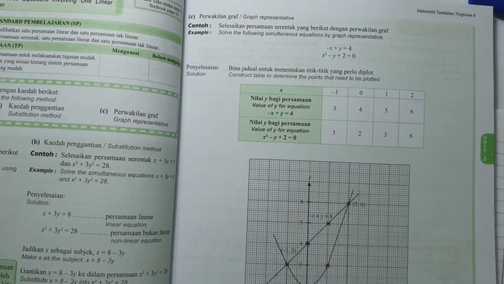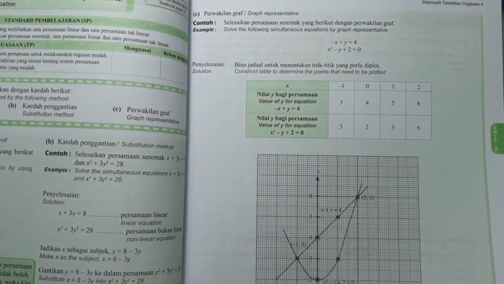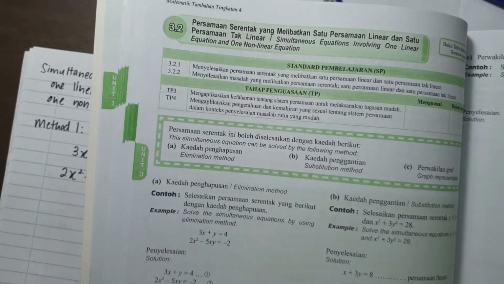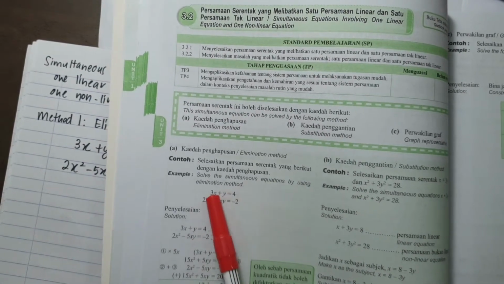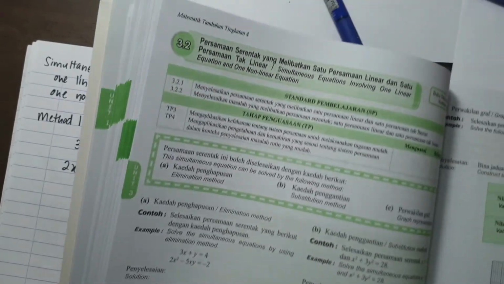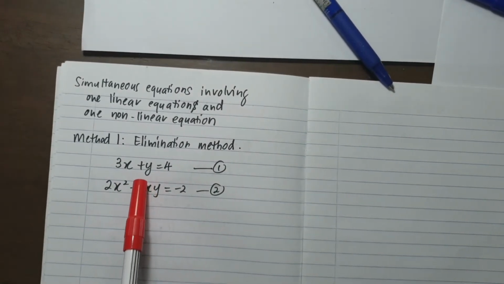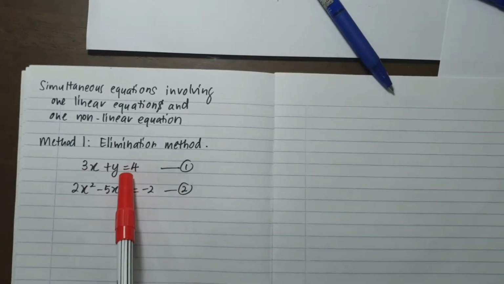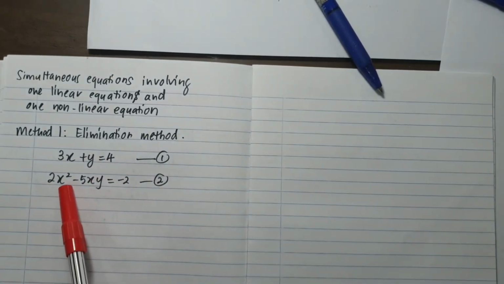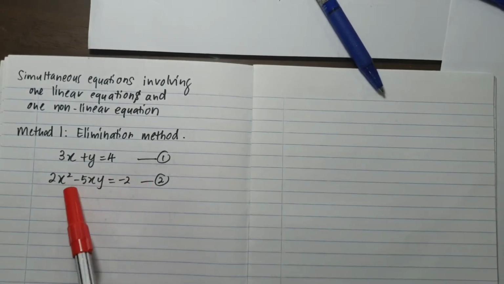Let's see how to solve simultaneous equations involving one linear equation and one non-linear equation by using the elimination method. First, here you have two types of equation: one linear and one non-linear. A linear equation means the variable has a power of 1. You can see x here is power of 1 and y here is power of 1, so the highest power is 1. That's why we call it a linear equation. In the second equation, you can see you have a square. Once you have a square and two variables like this, this is a non-linear equation.